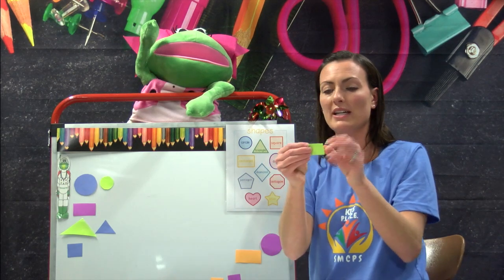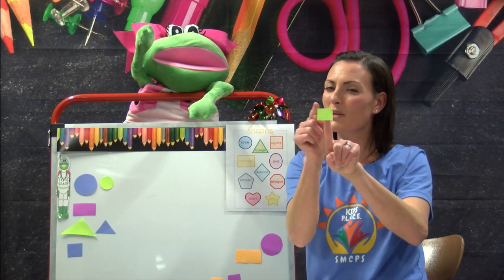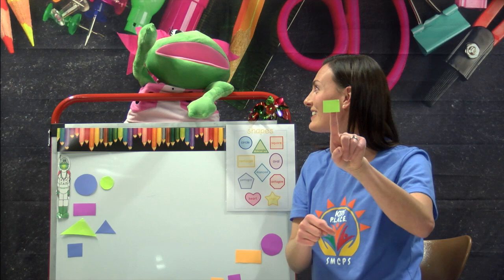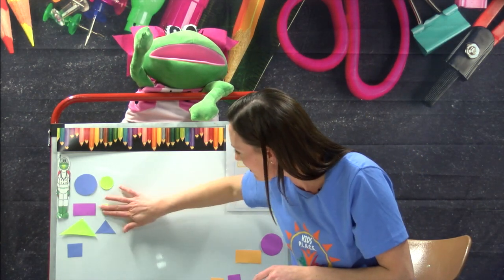Okay, this one's a little tricky. Here's this tricky shape again. If we take a really close look at it, it looks like a square, but these sides are a little bit longer, so it must be, what is this one, Franny? Rectangle. It's a rectangle. I'm going to put it right here in line with my rectangle.